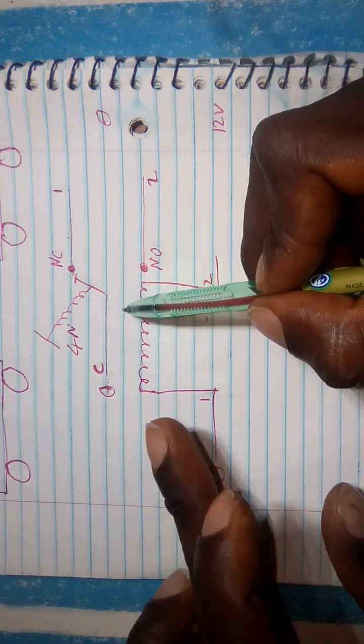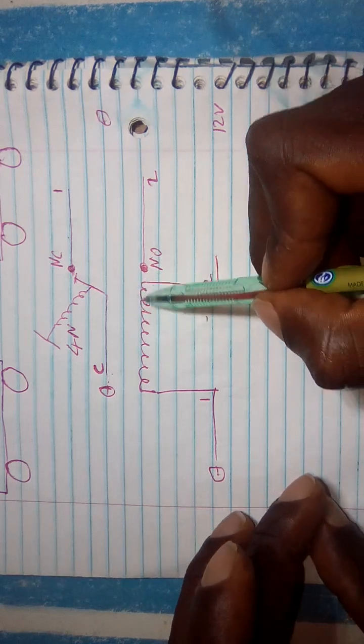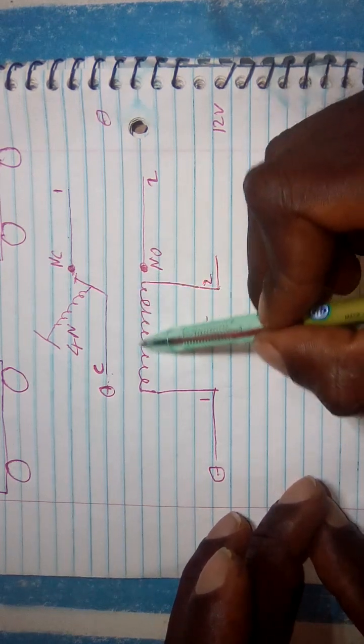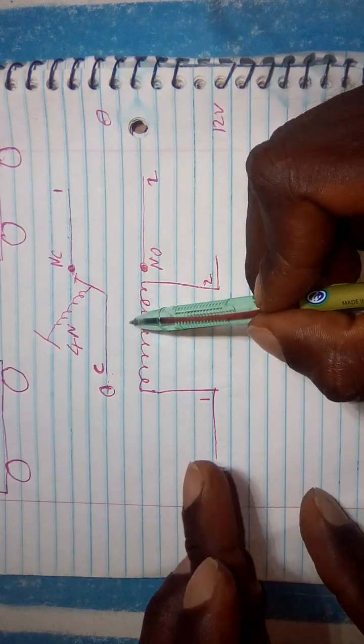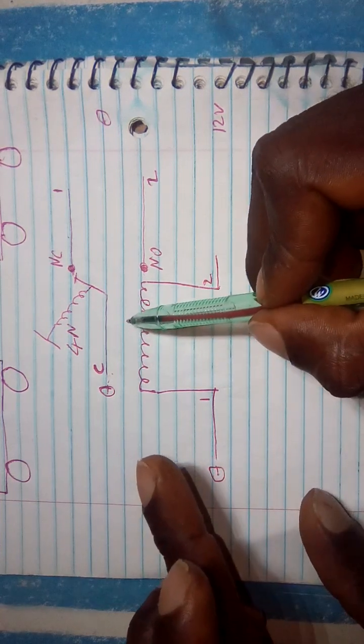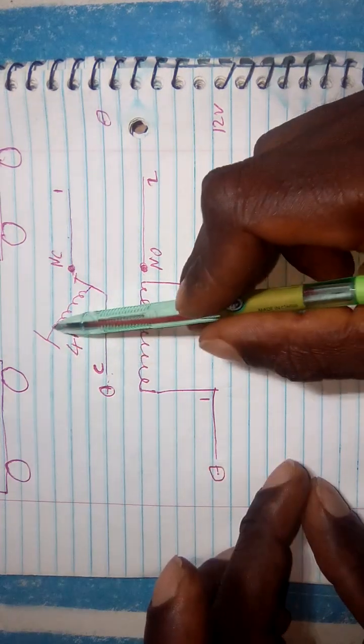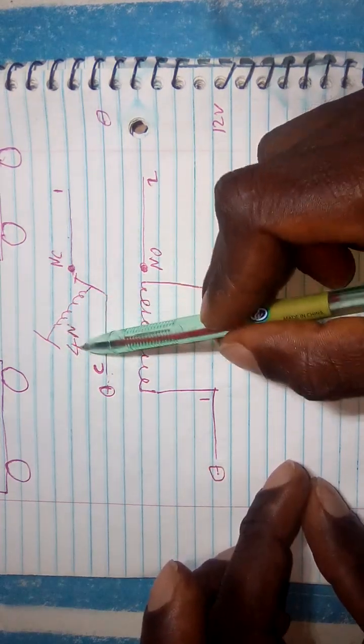All we want to do is to input a certain amount of current into this solenoid so that the solenoid will develop a magnetic field with a force equal to the force of this spring, which is 4 Newton. Now, how do we do that?